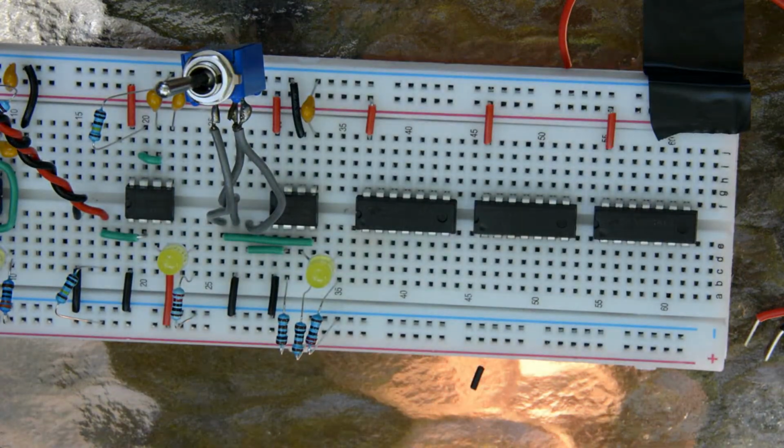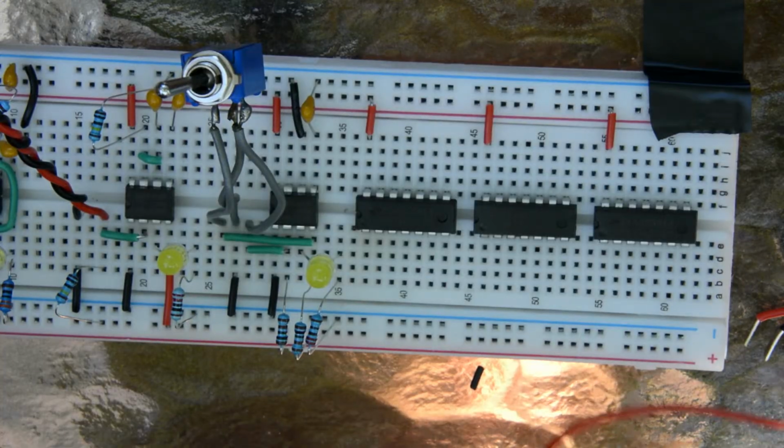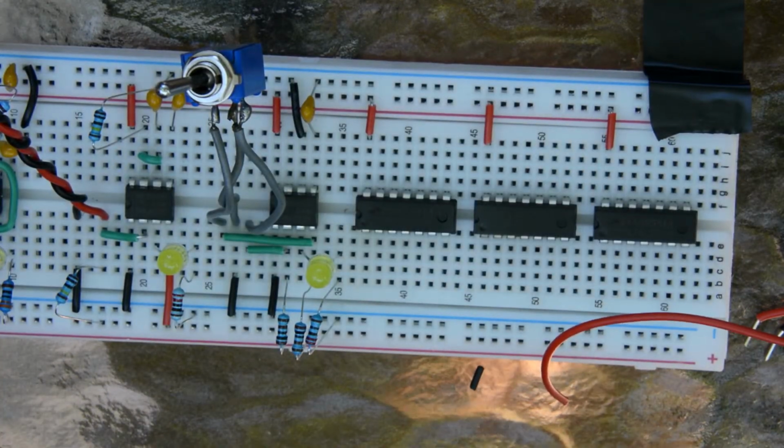Okay, we got the powers. Now let's get the grounds. Am I on the right thing? Okay, good.